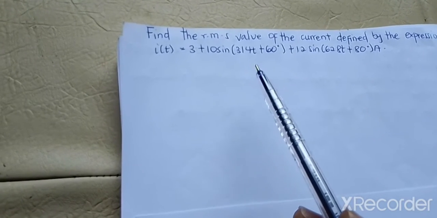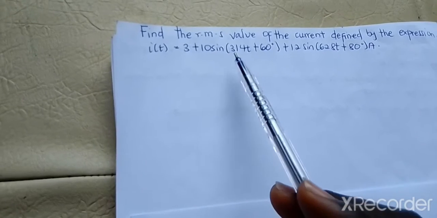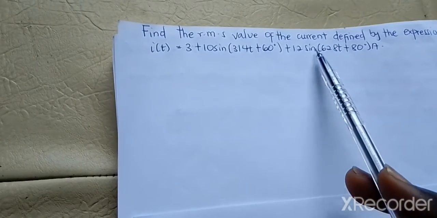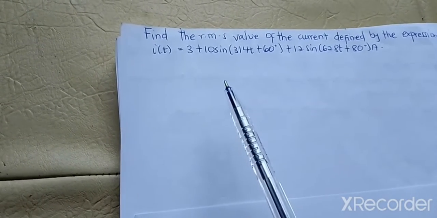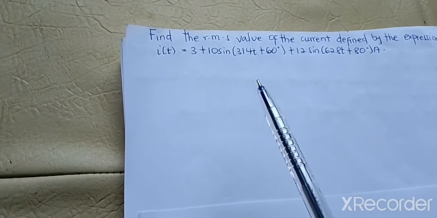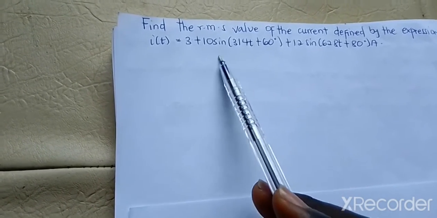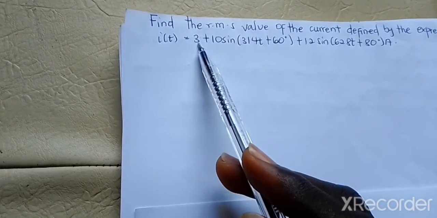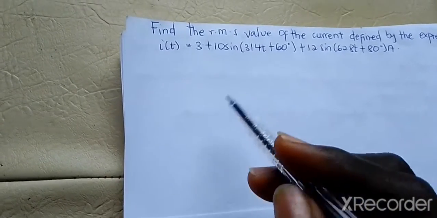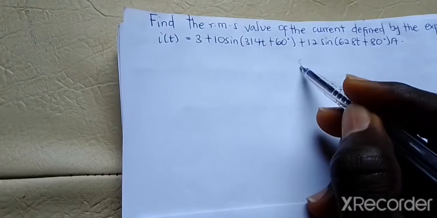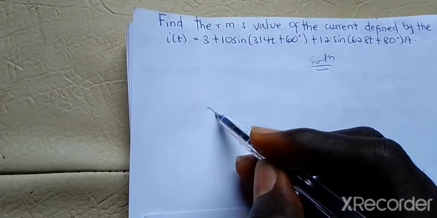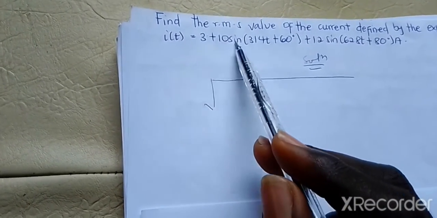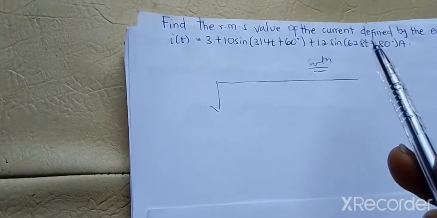From here what you're going to do is find the RMS of each wave or each harmonic. For each waveform you find the RMS, square each of them, add them, and find the square root to get the RMS value of this expression. This one is a constant, a DC value. So we make a big square root, and within the square root we write the RMS of each component of this harmonic, after we square them.